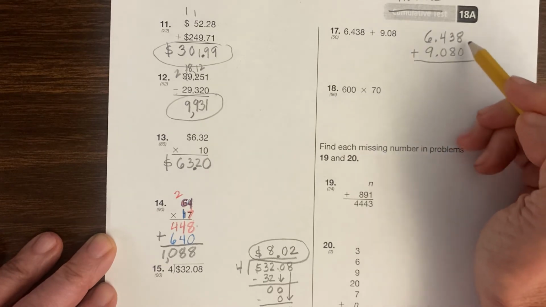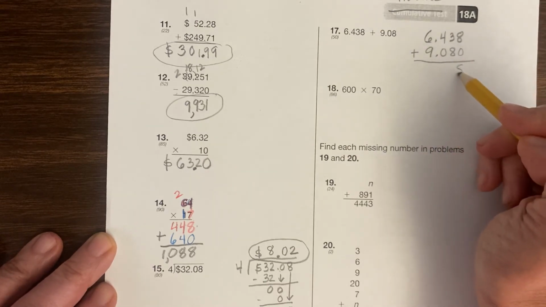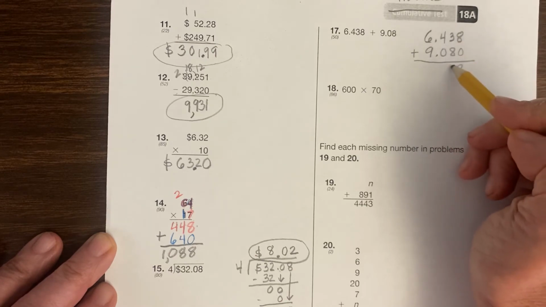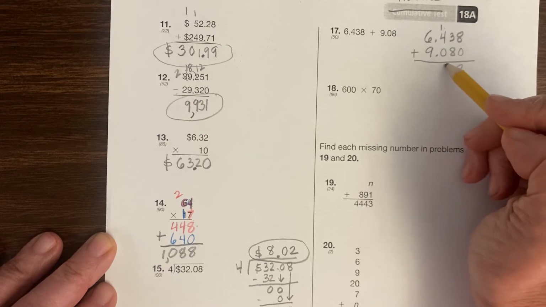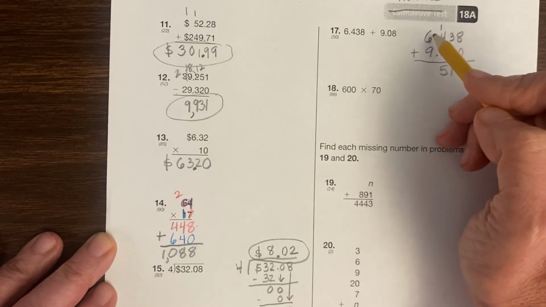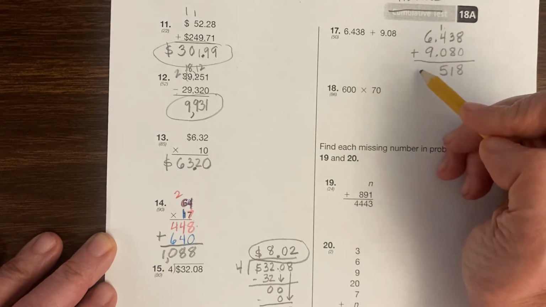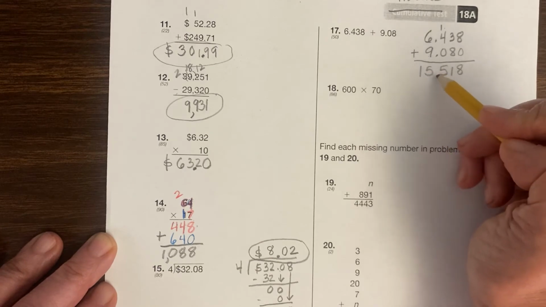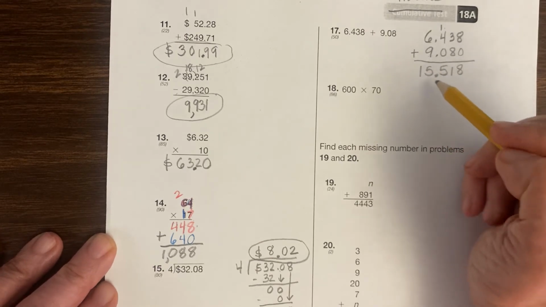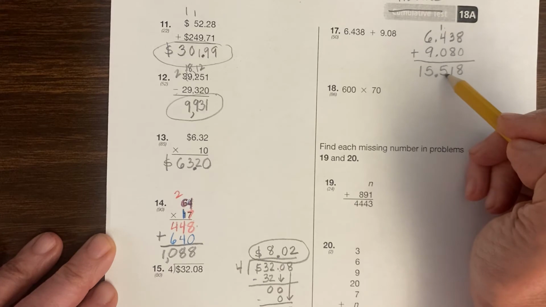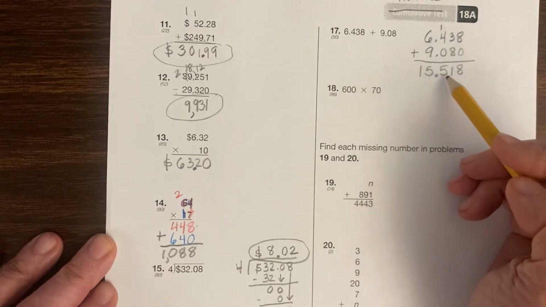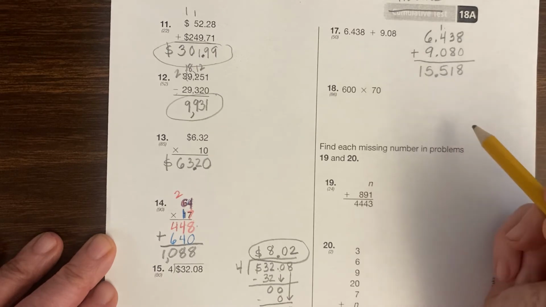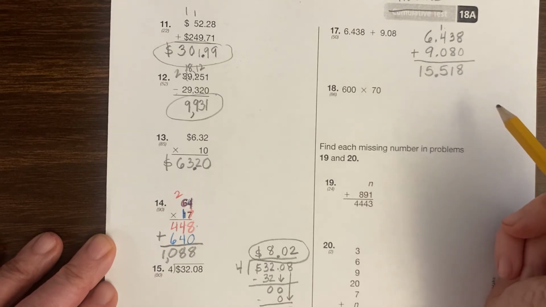Then we'll add it up. 8 plus 0 is 8. 3 plus 8 is 11. Carry the 1. 1 plus 4 is 5. And 6 plus 9 is 15. Then I have to put in my decimal point. So my answer is 15.518. And what that means is 15 and 518 thousandths.